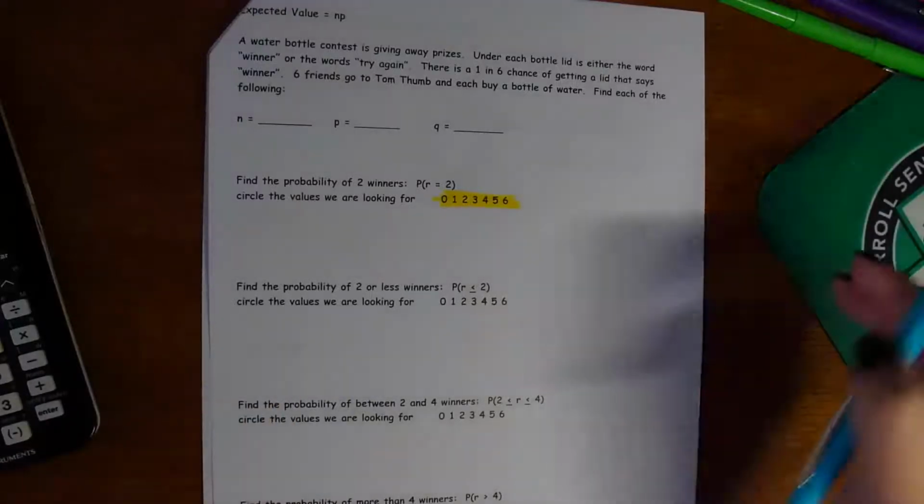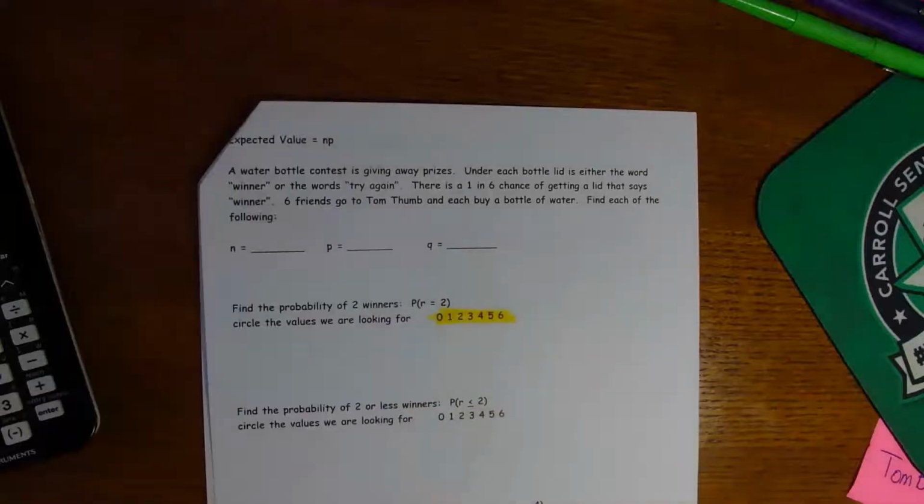So let's look at this. A water bottle contest is giving away prizes. Under each bottle lid is either the word winner or try again. There is a 1 in 6 chance of getting a lid that says winner. 6 friends go to Tom Thumb and each buy a bottle of water. Find each of the following. Okay, if 6 friends go and they each buy a bottle of water, how many bottles of water do I have?